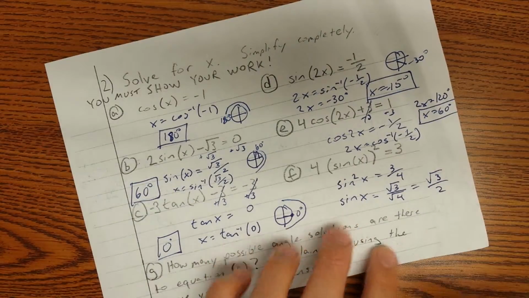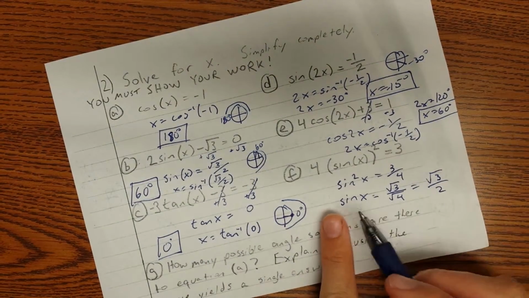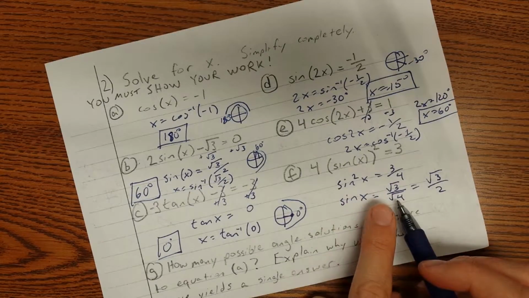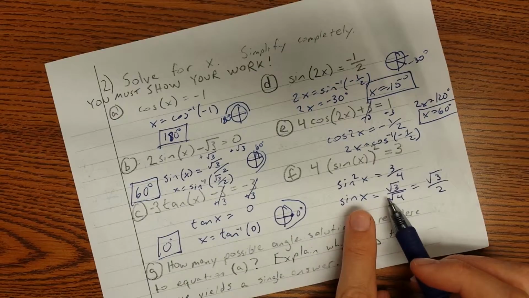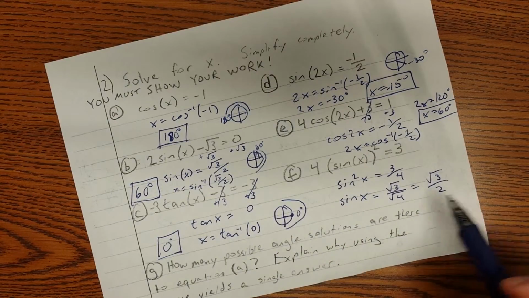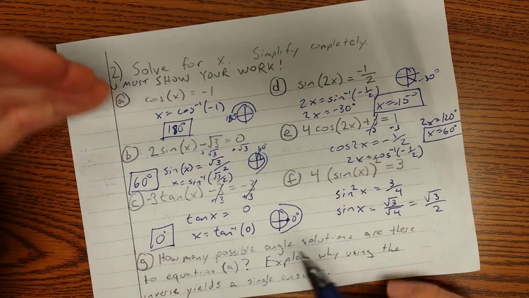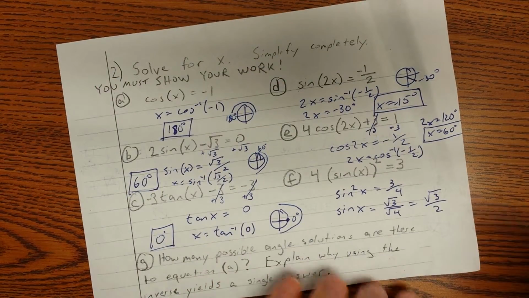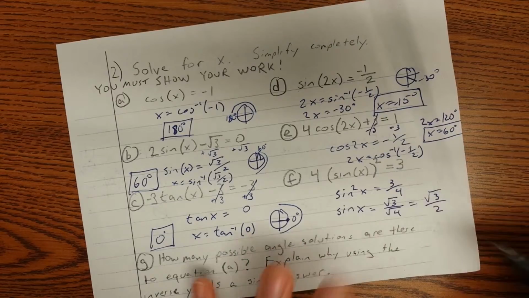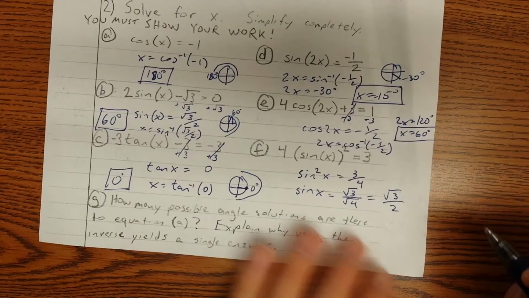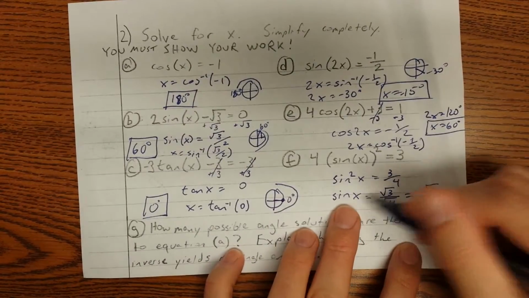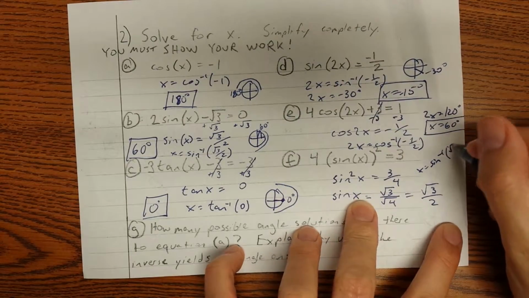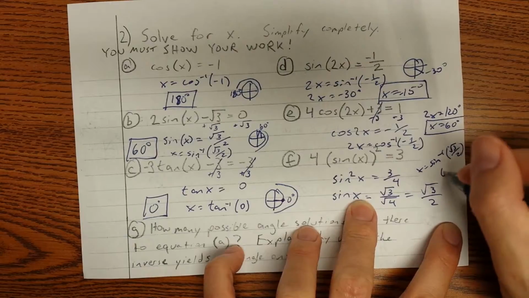Now, one little thing I want to point out here, when we solve this, we could get a positive value when we take the square root. We could also get a negative value. So sometimes we do a plus or minus. Here, the way we've been working these problems, we're working these to only get a single answer, so we'll just take the positive one here. But if you put a negative square root of 3 over 2, that would still be fine. So what angle has a sine value of the square root of 3 over 2? That's 60 degrees.